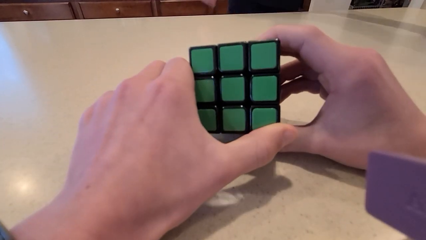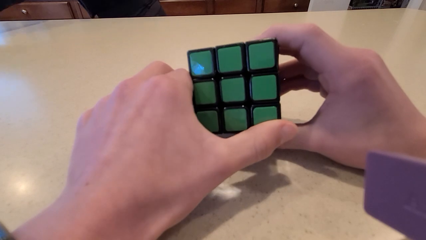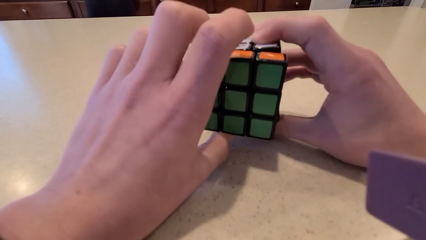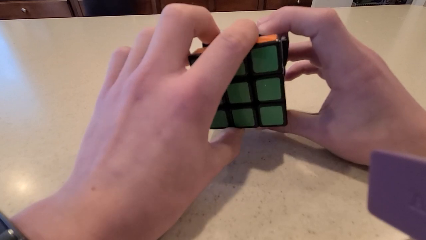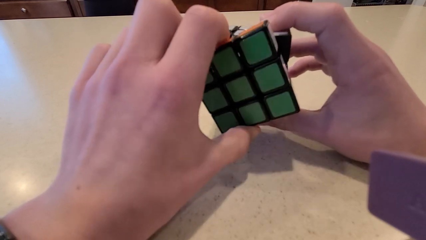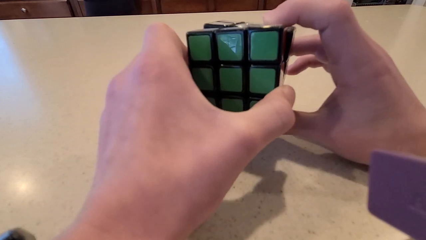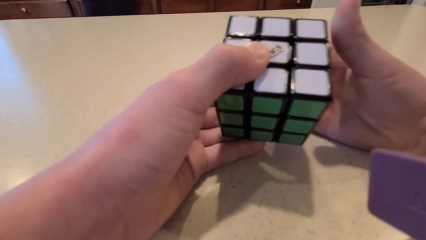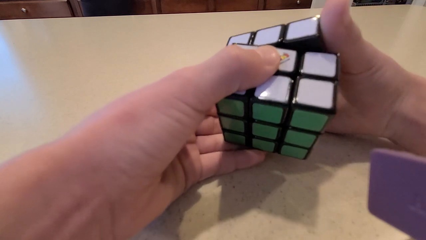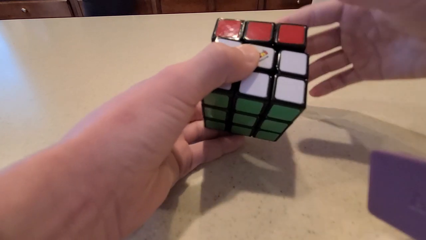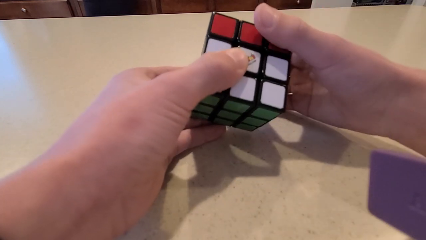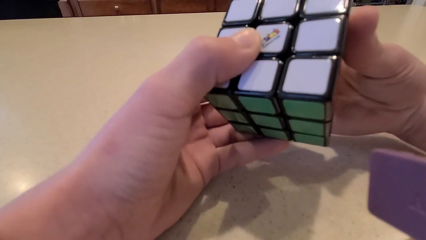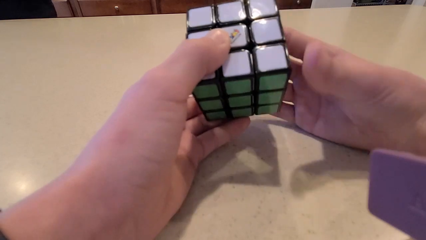Whenever I say to turn the front to the right, that means turn the front this way. Turn the front to the left, that means turn the front this way. Turn the back to the left, that means turn the back this way. Turn the back to the right, that means this way.